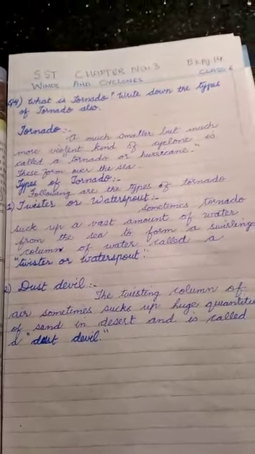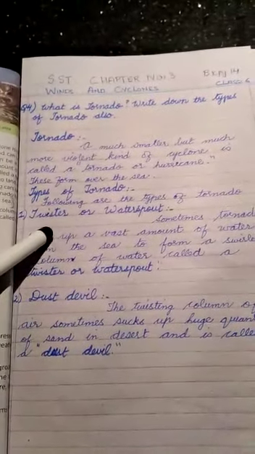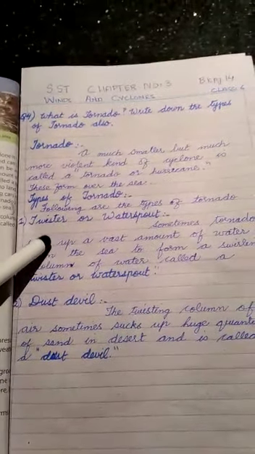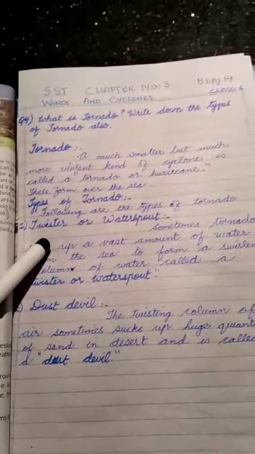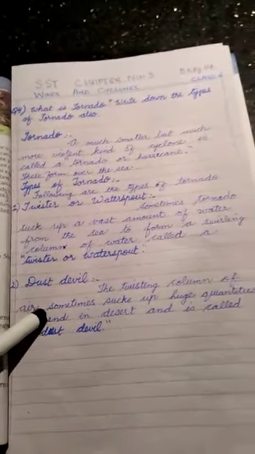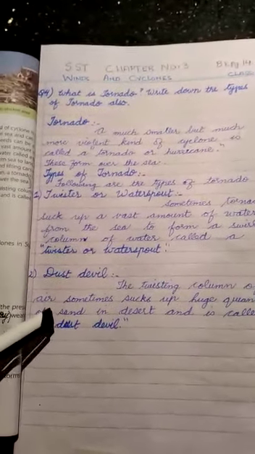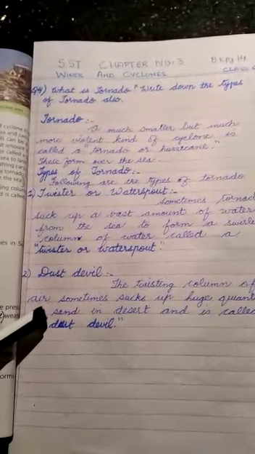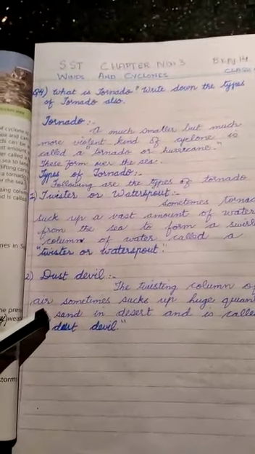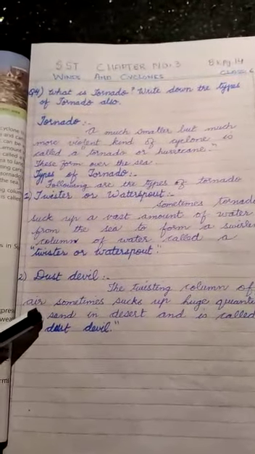So the difference in the types is that water spout or twister is formed over the sea and cold winds form this twister or water spout. And dust devil is formed over the land on very hot dry places like deserts or dry lands, and warm winds form this dust devil.